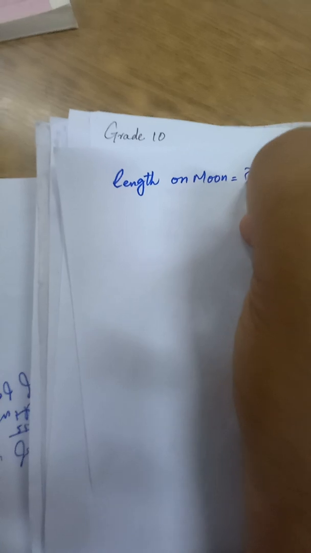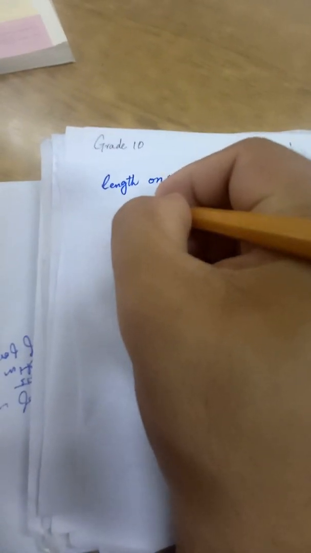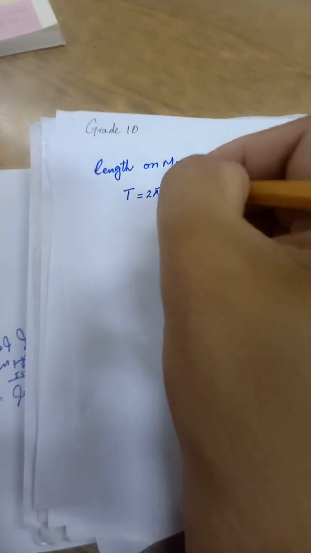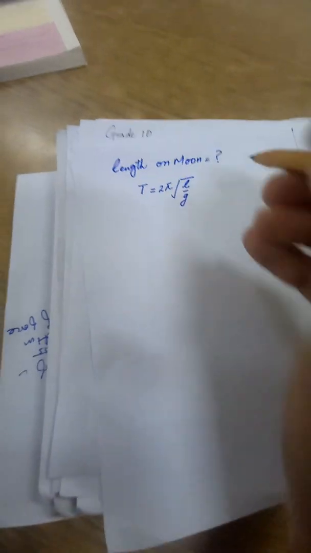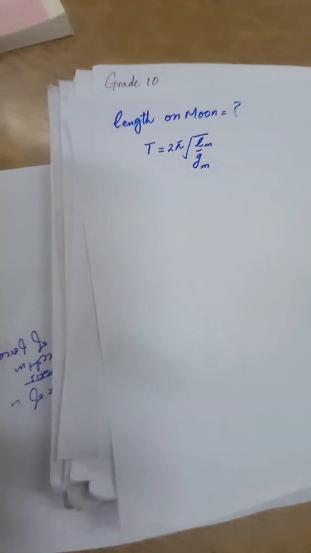Now dear students, we find the length on Moon. Again we use the formula for time period of a simple pendulum. T is equal to 2 pi under root L over G. So here we use the subscript m, small m for Moon. This is the length on Moon and the gravity on the surface of the Moon.